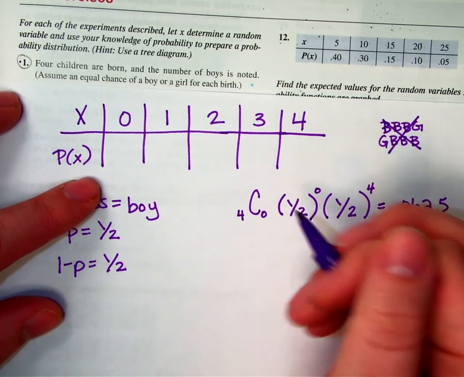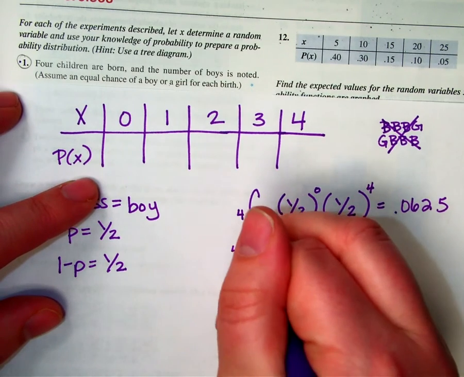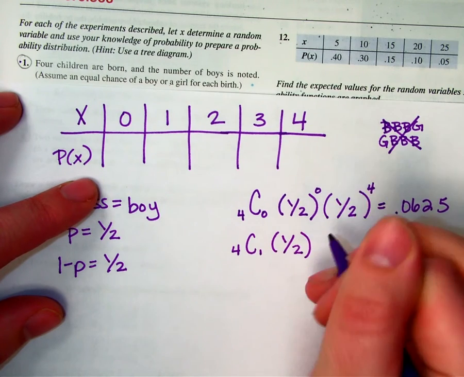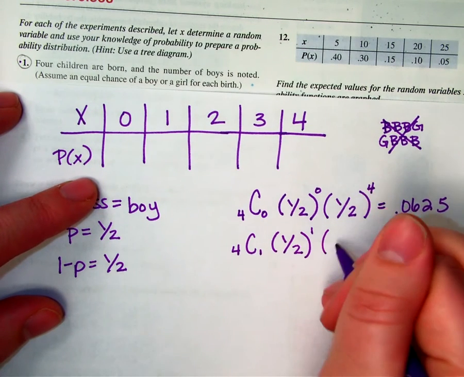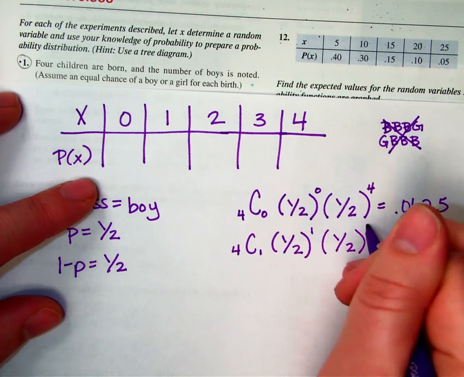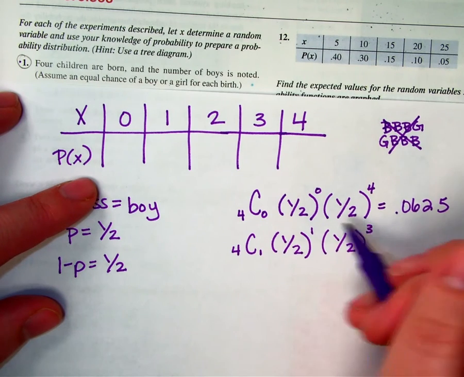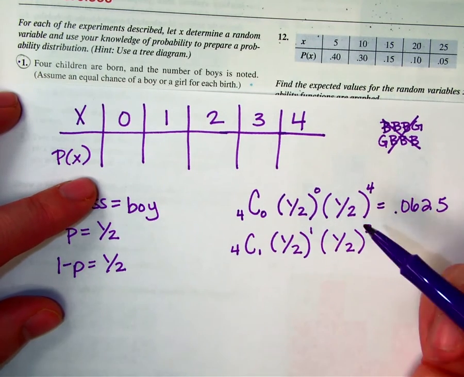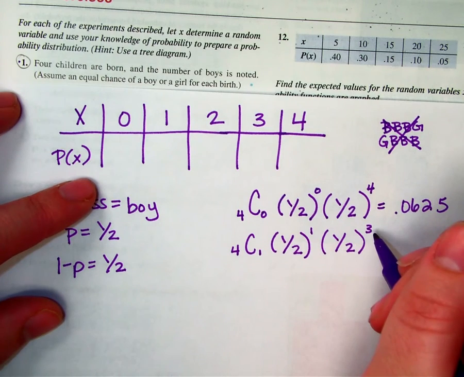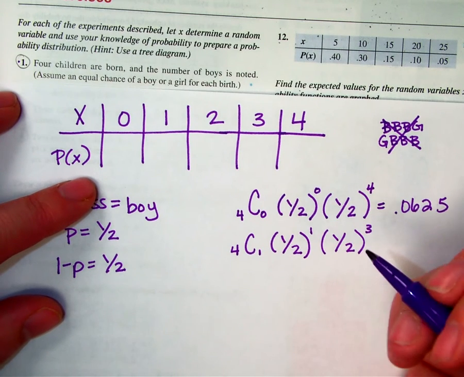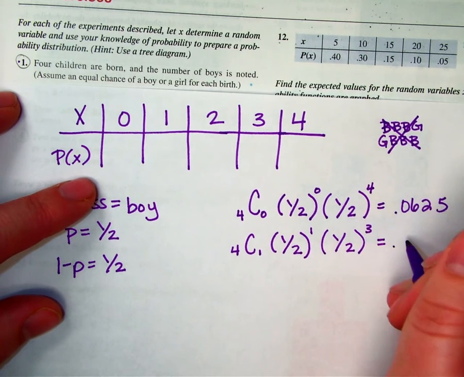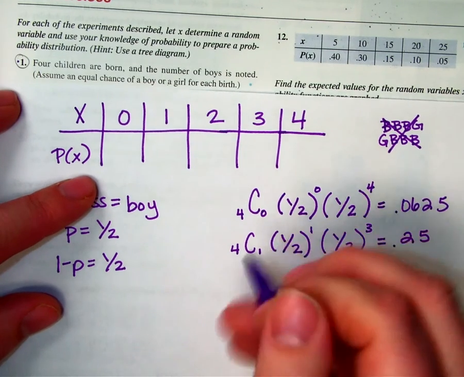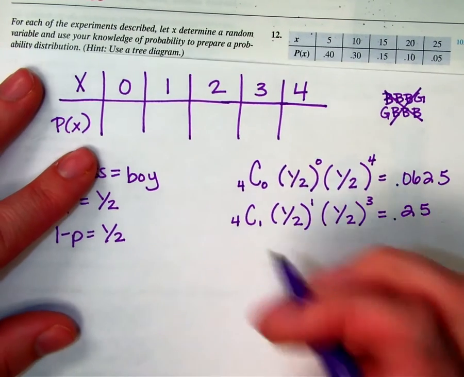So we're going to keep going. The probability of having only 1 boy, or having 1 success, is 1/2 to the first power, and then also 1/2 to the third power. So making sure these exponents match the number of trials, in this case, children we're having. So if you throw this into your calculator, it is 0.25. And we're going to keep going.